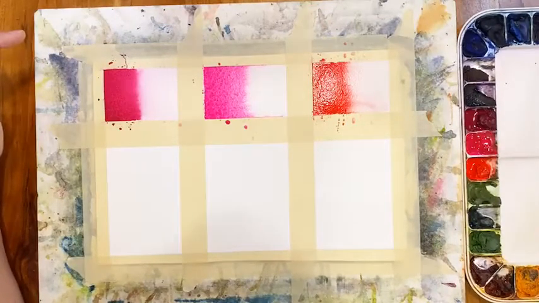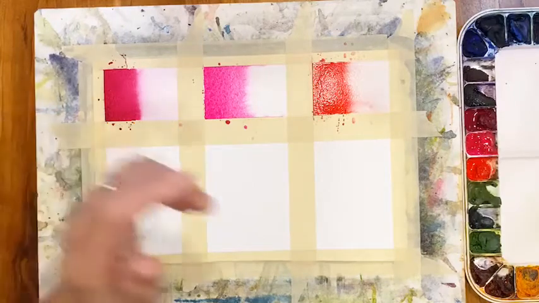All right, so while those are drying for just a little bit, let's go back to my other board just to show you my other two colors that I use as a red, and I'll kind of explain what I mean by that.